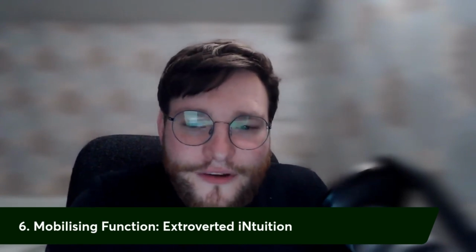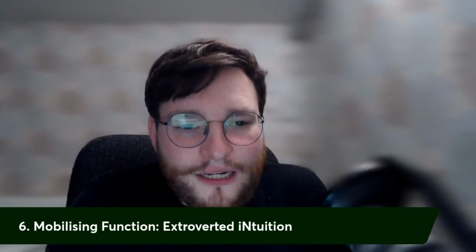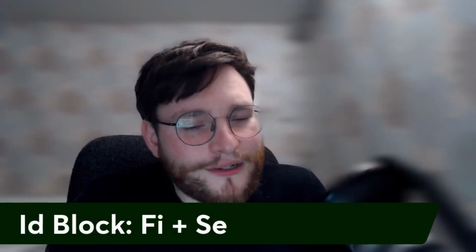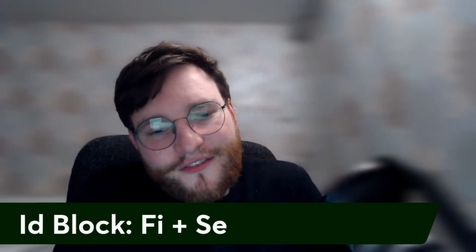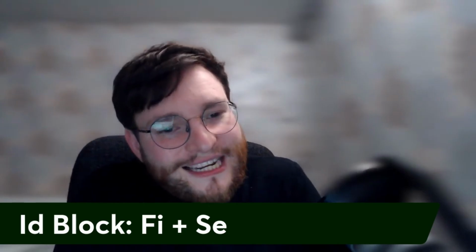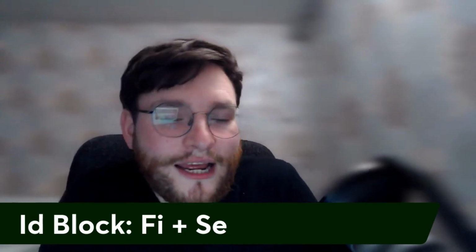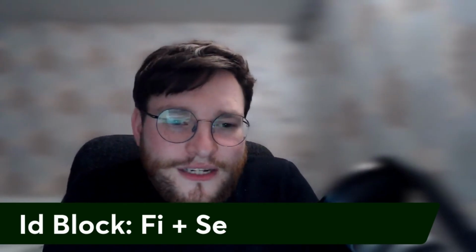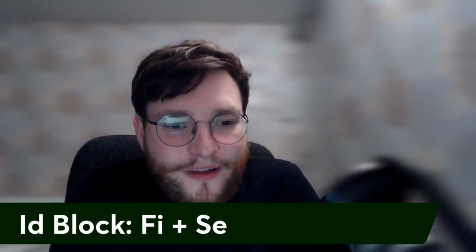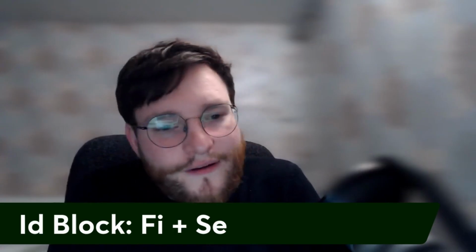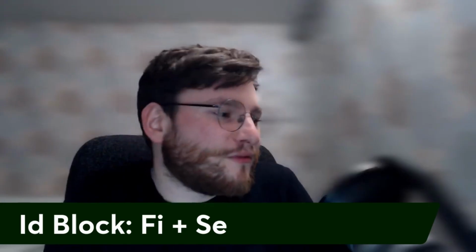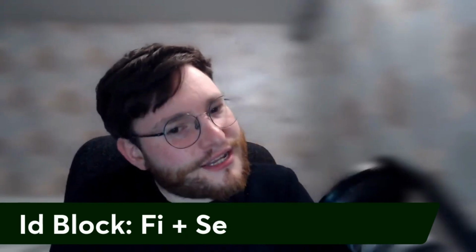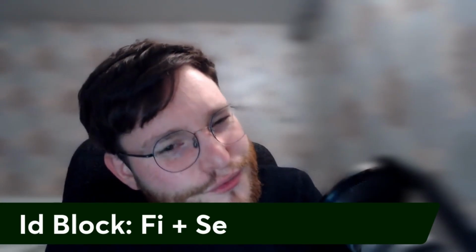So, having talked about that, I would like to go towards the id block. So, the id block of ESFJ, this is what is not valued, it's neglected, but it's actually strong now. So, for the ESFJ, they have the capacity to be still quite socially intelligent people. They are aware of the character of others. They're aware of how to push things with others.